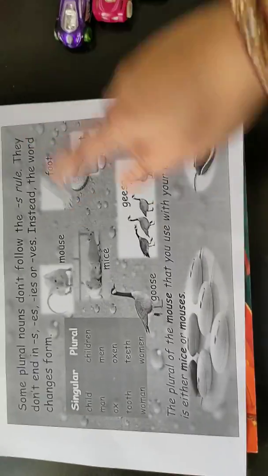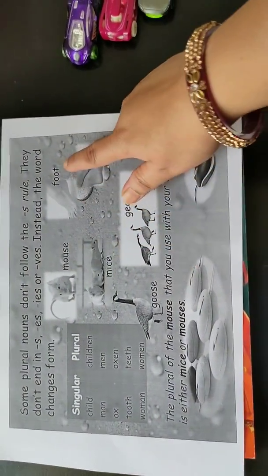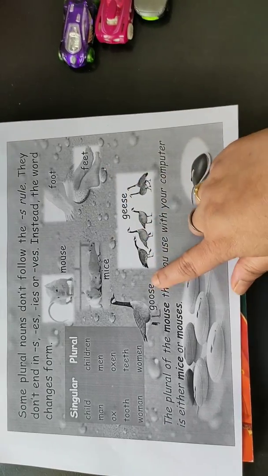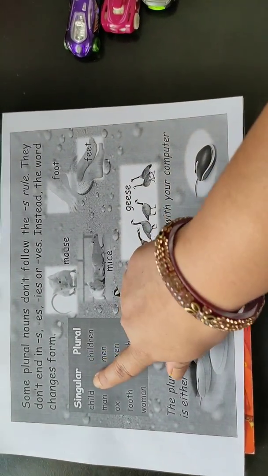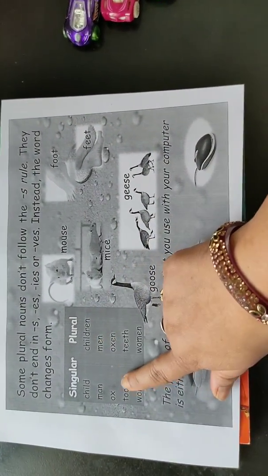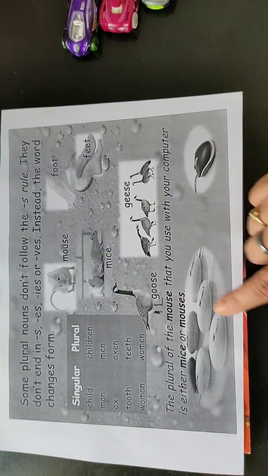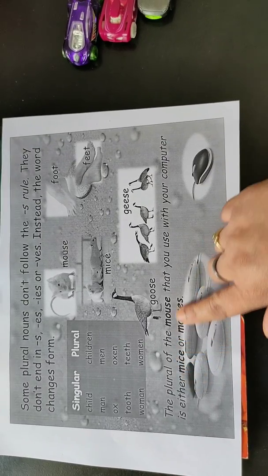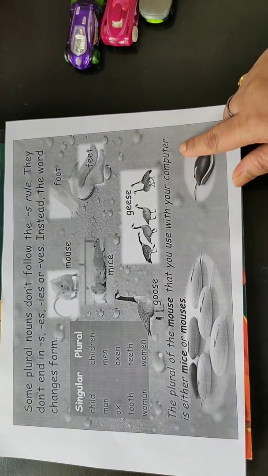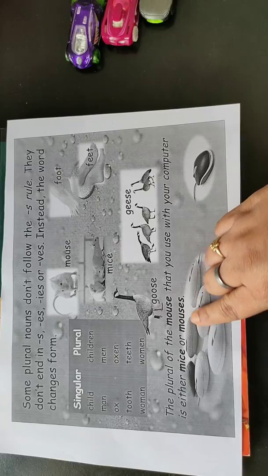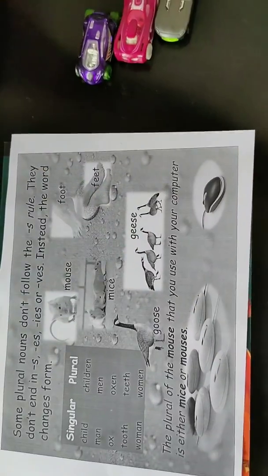Like you see here, mouse becomes mice, foot becomes feet, goose becomes geese. Here also, child, children, man, men, ox, oxen, tooth, teeth, woman, women. Now, the plural of mouse that we use with your computer is either mice or mouses.